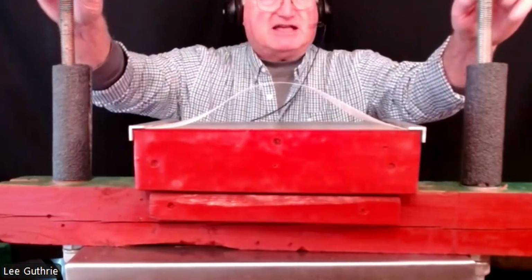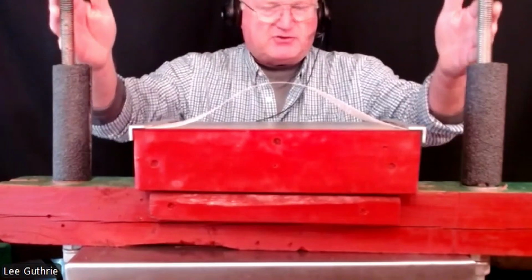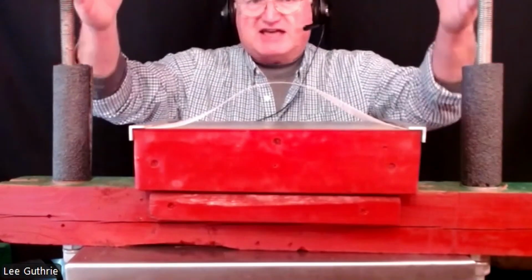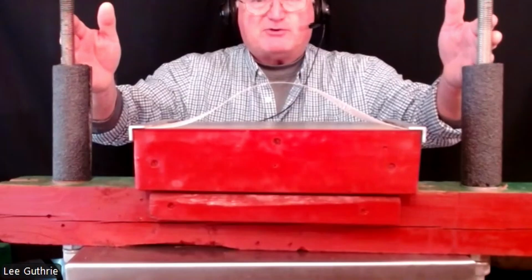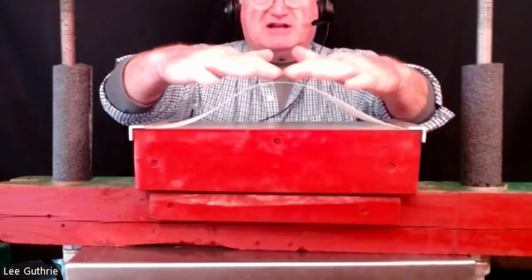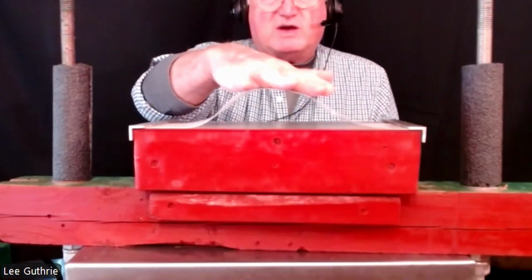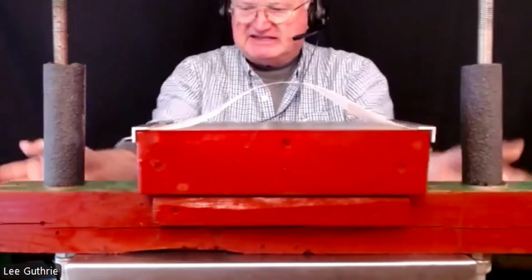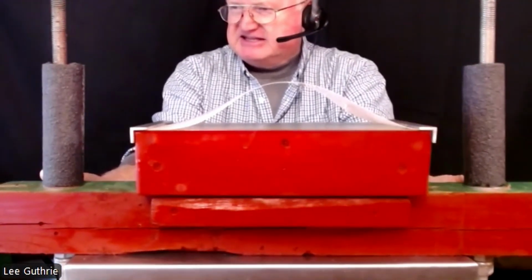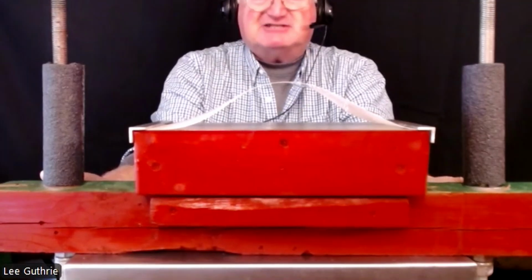The press I have here has two threaded rods to guide the upper section of the press that applies the force onto the top of the crest of the wave. So this setup would be something you could easily make and use as a science project.